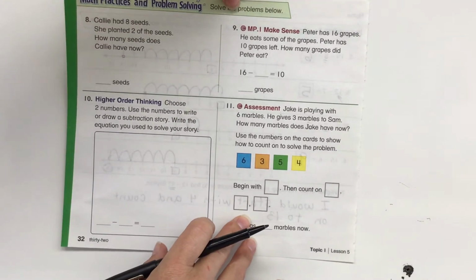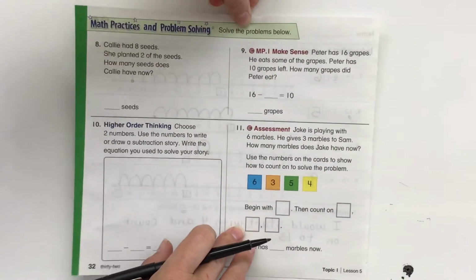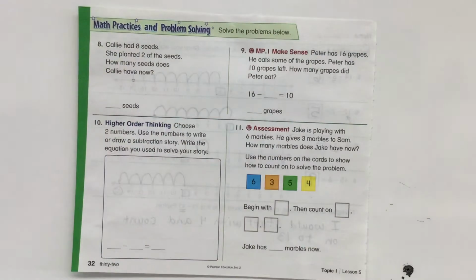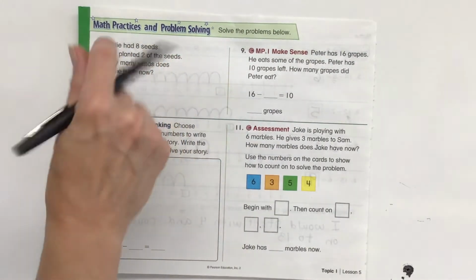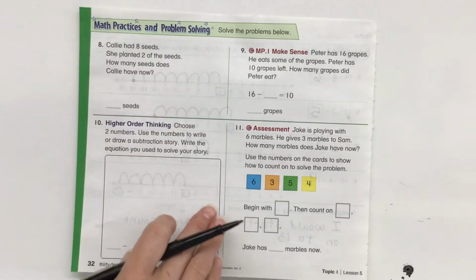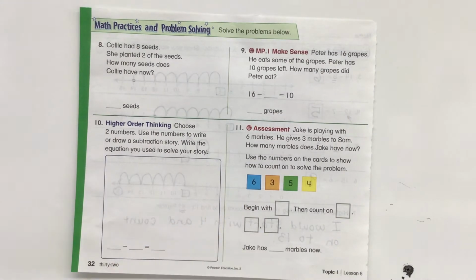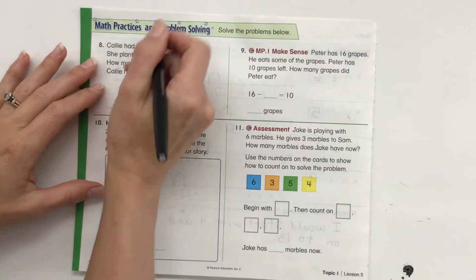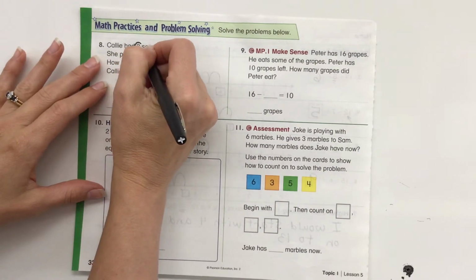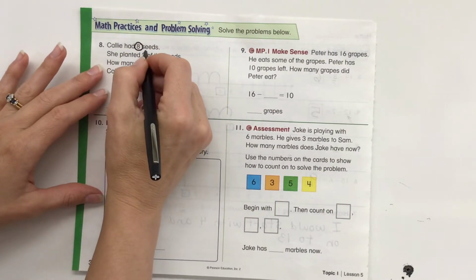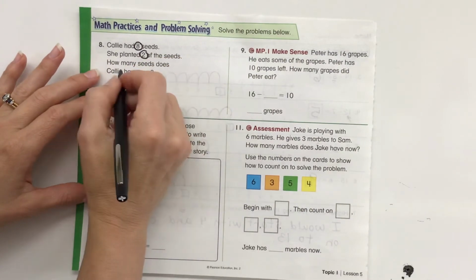Let's take a look at the back of our last page, our math practices and problem solving. All right, and when I take a look at word problems, sometimes it helps me to draw pictures and to circle the numbers in the problem so I know what it's asking for. So Kelly had 8 seeds. She planted 2 of the seeds. How many seeds does Kelly have now?